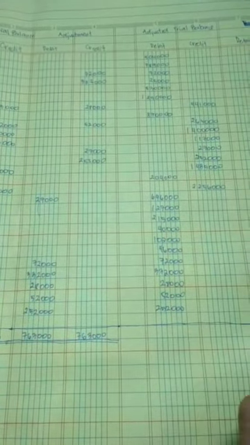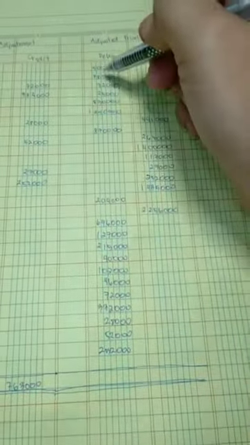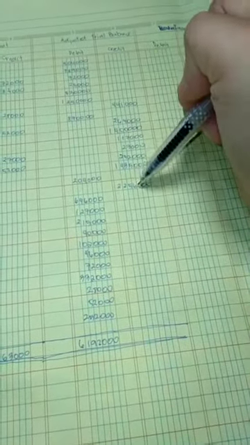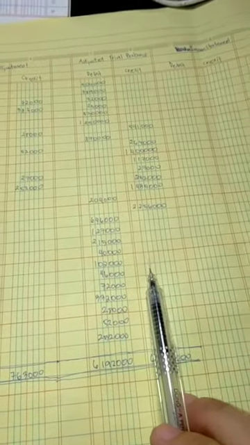So, this is your adjusted trial balance. And then, do not forget na i-total itong mga amounts na ito. So, when you total these amounts on the debit, you will get 6,192,000. And when you total the amounts on the credit, you will also get 6,192,000. So, balance silang dalawa. So, balancing amounts mo on the debit and balancing amounts mo on the credit.